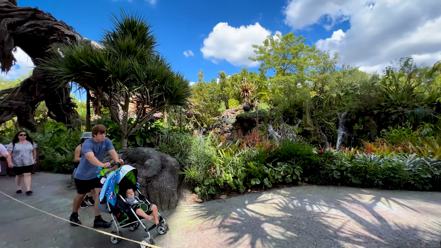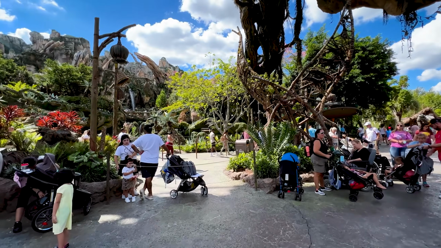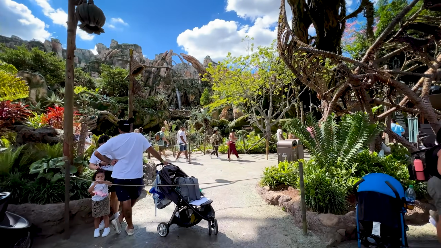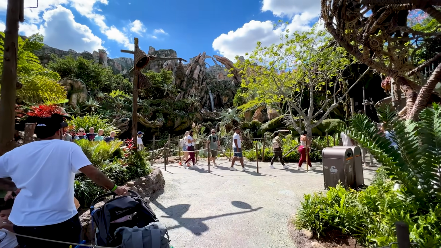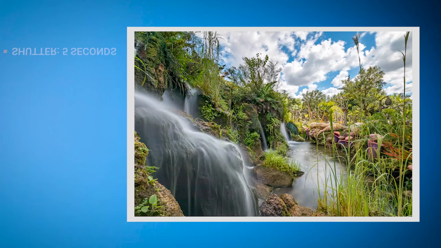Now the other spots for photos, sometimes they're actually blocked off because they're being used for the queue line for the rides. But if you're able to squeeze around some of the areas, you may be able to get in there. And it depends how the queue lines are being done that day. So here's a couple of other shots.